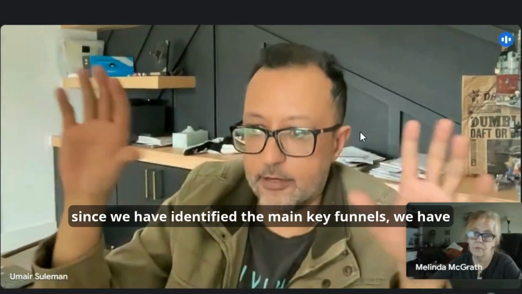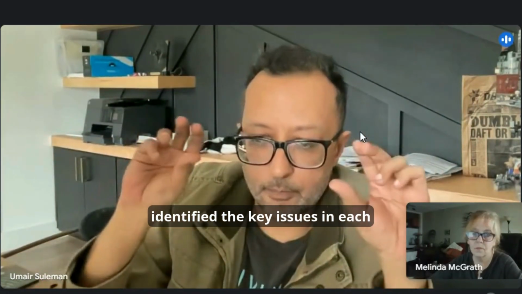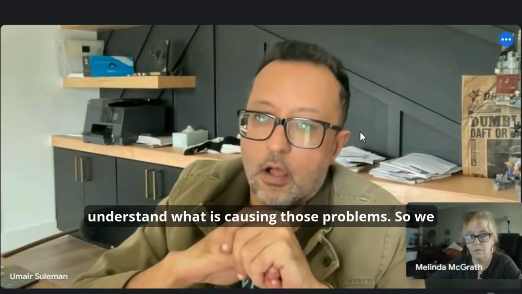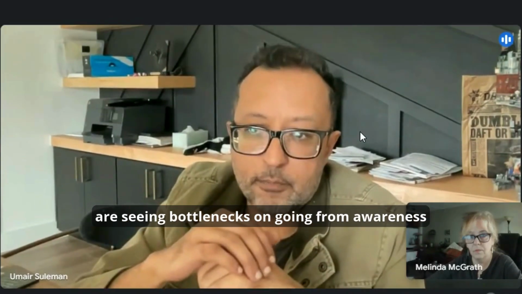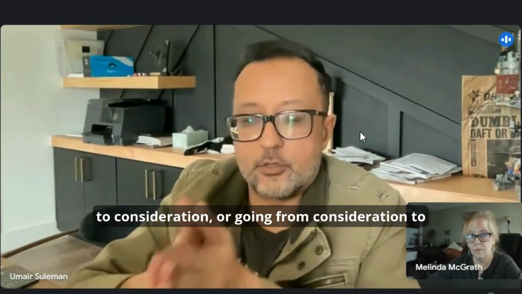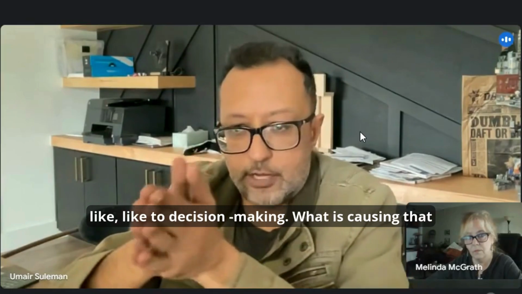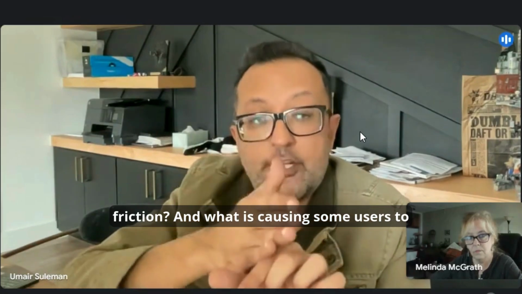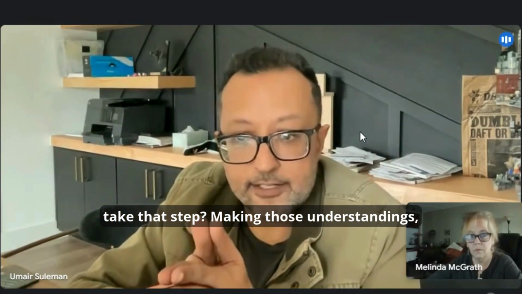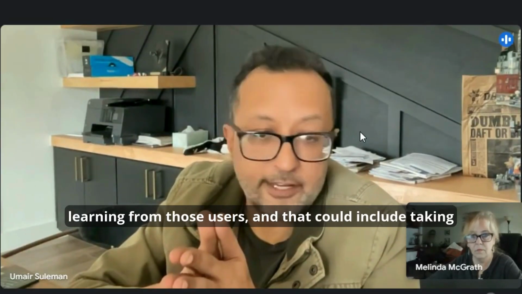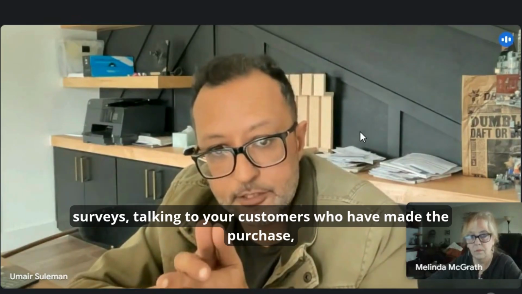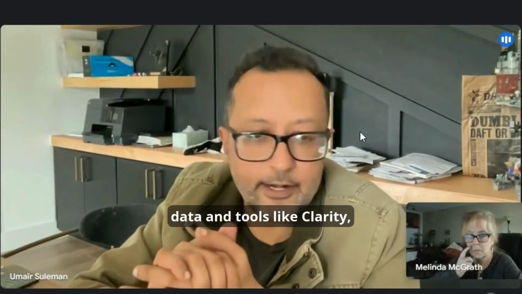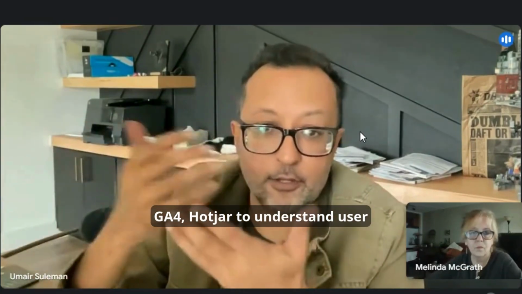Now, since we have identified the main key funnels, we have identified the key issues in each of these stages. Now we dive deeper and understand what is causing those problems. So that we are seeing bottlenecks going from awareness to consideration, or going from consideration to decision making. What is causing that friction, and what is causing some users not to take that step? Making those understandings, learning from those users. And that could include taking surveys, talking to your customers who have made the purchase, what's working for them, what's not working for them, using data and tools like Clarity, GA4, Hotjar to understand user behavior.